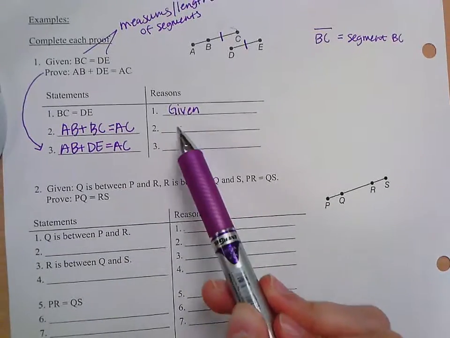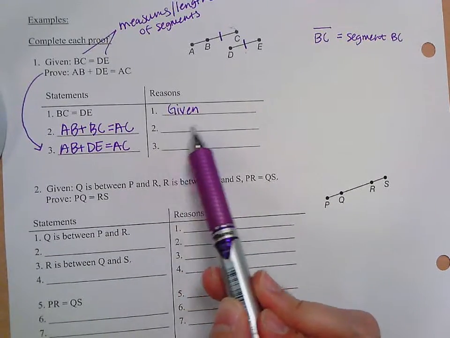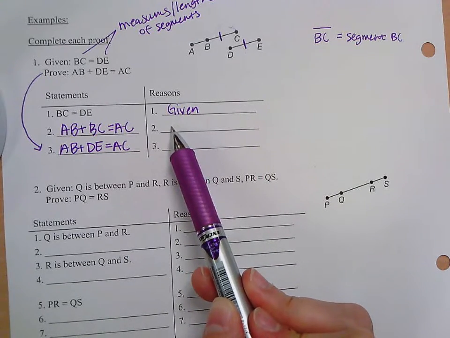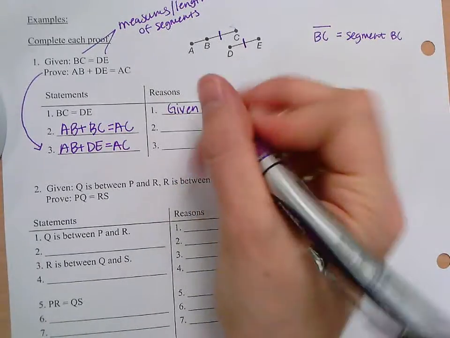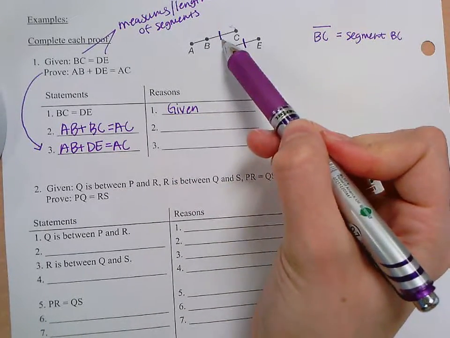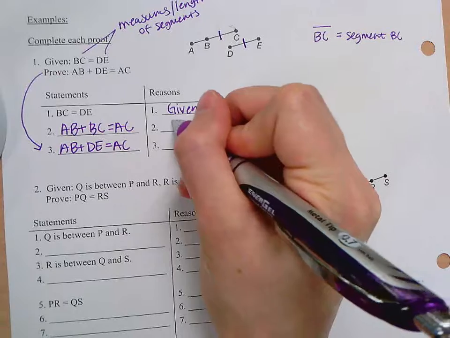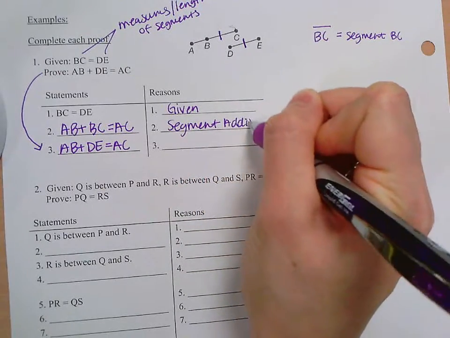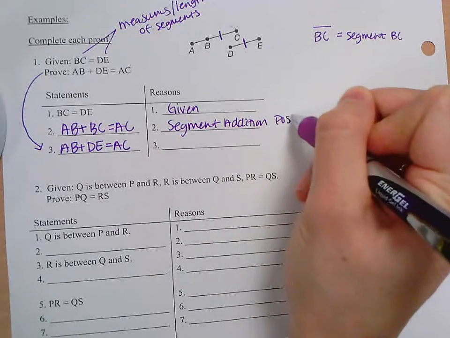And then here's where you look in your properties packet for the reason. Anybody know the reason why I know that's true? Okay. Yes, that's segment addition. I'm just adding two segments to make a whole segment. So segment addition postulate.